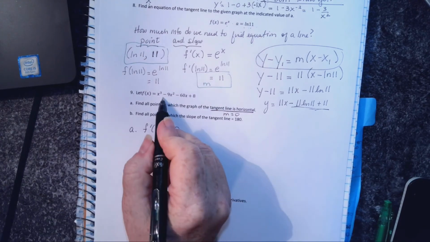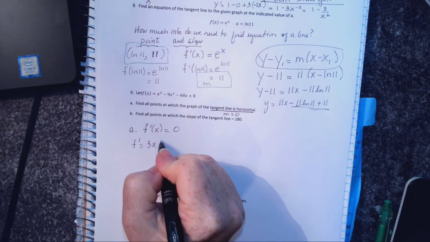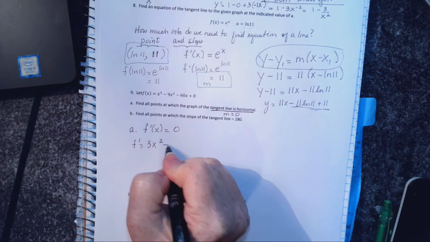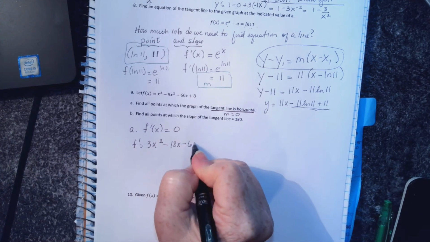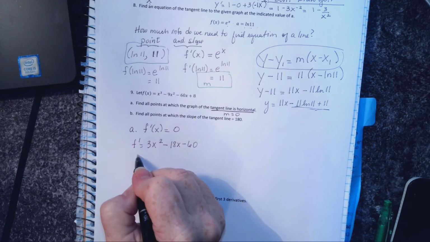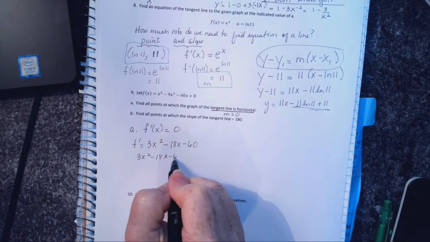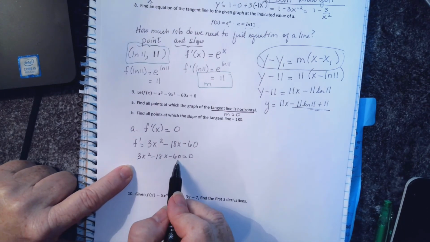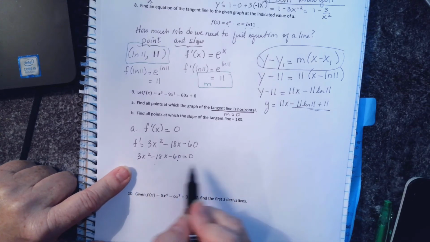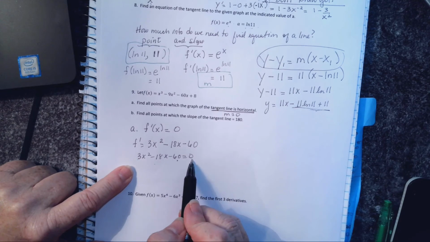So we're going to take the derivative, which in this case would be 3x squared minus 18x minus 60, and we're going to set it equal to 0. Because the derivative is the slope of the tangent line. We want to know when the tangent lines are horizontal, so that means the slope of the tangent line would have to be 0.